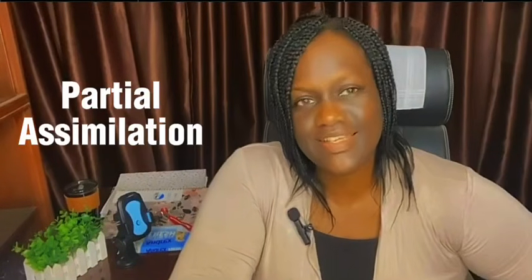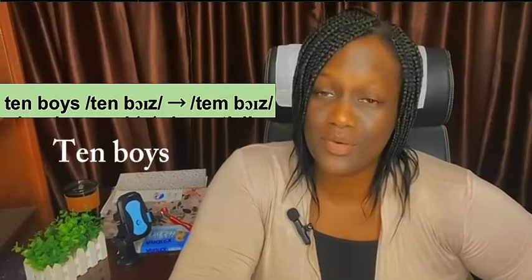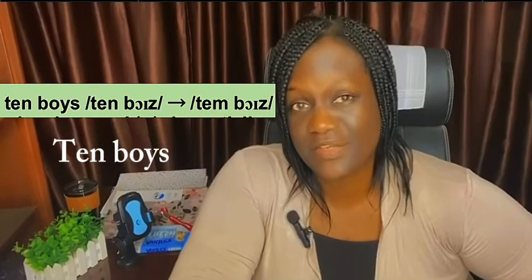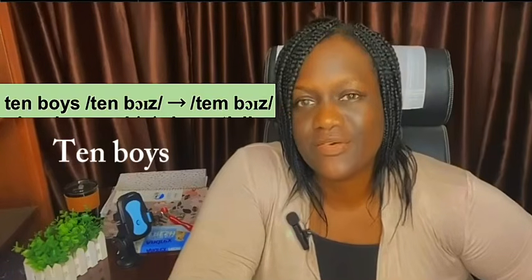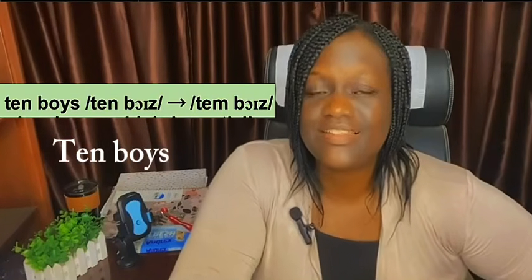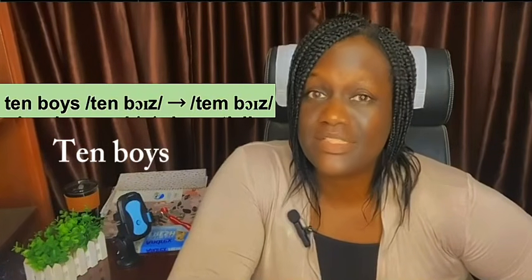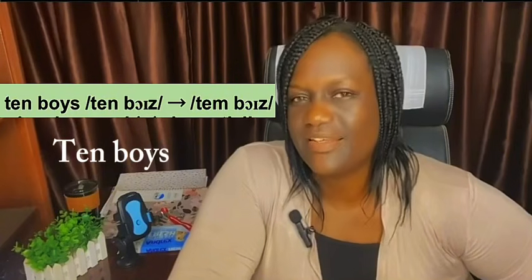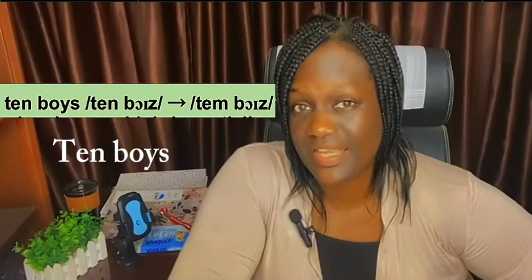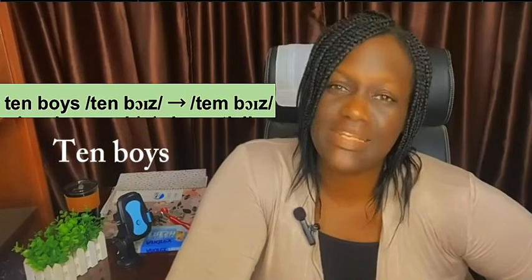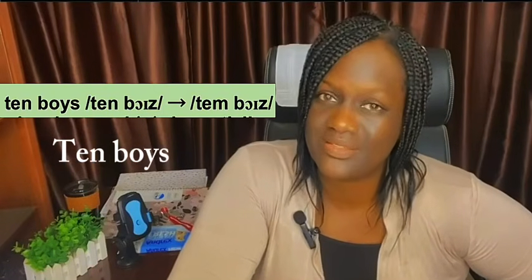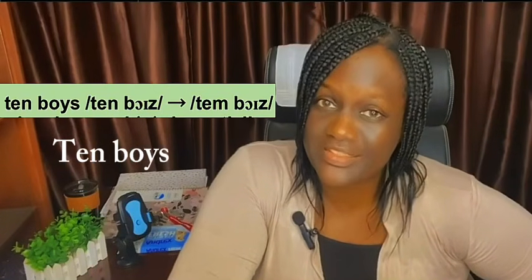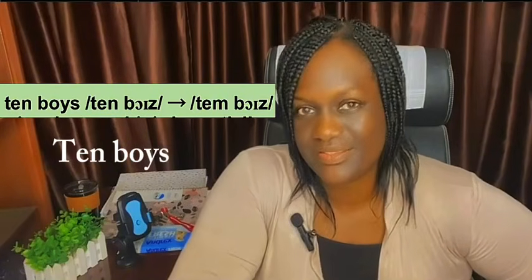Now, an example of partial assimilation is in the phrase "ten boys". What we're going to hear in fast and connected speech is "tem boys". We'll discover that the nasal sound at the end of "ten", the alveolar nasal sound, takes on the bilabiality of the following sound in the word "boys". So here "tem boys" instead of "ten boys".